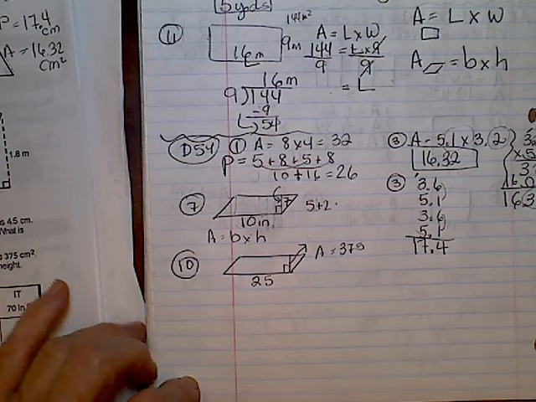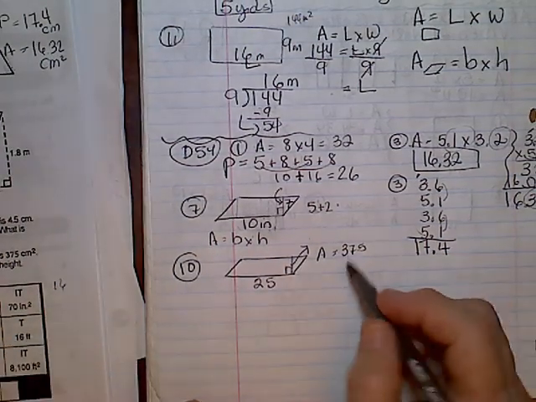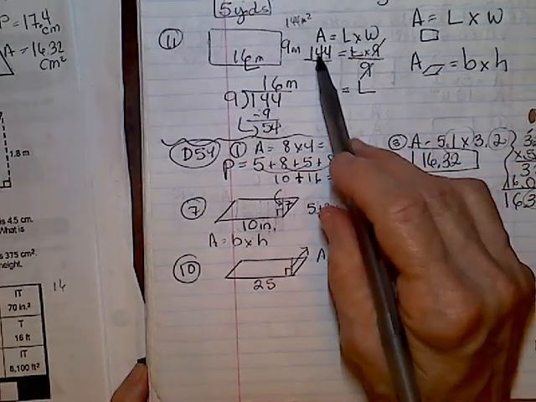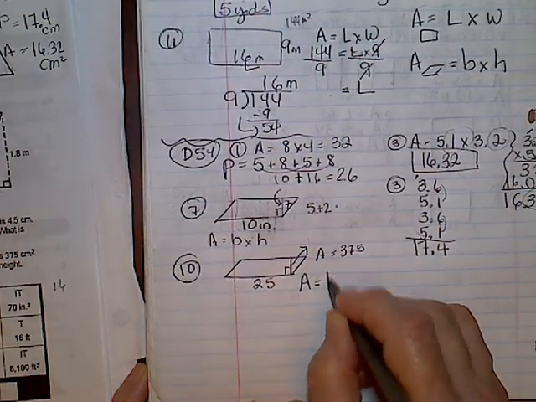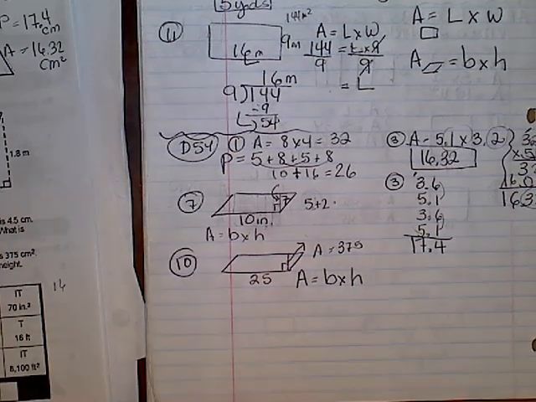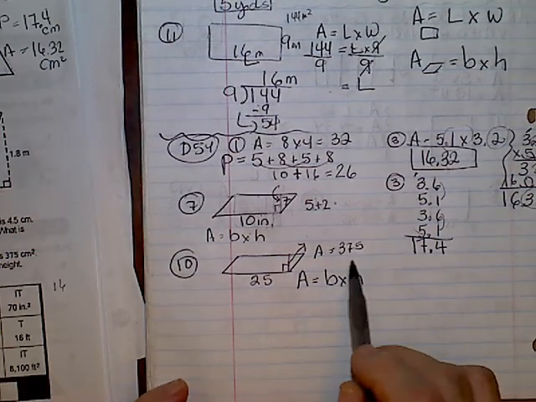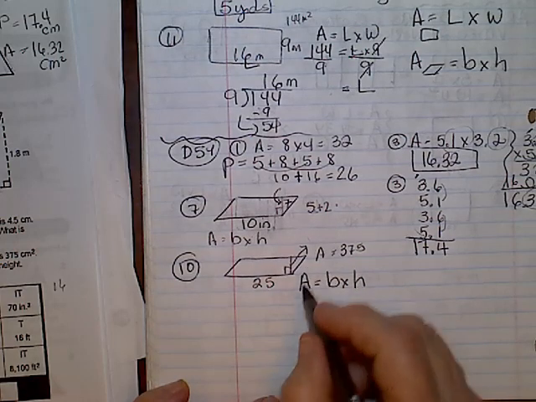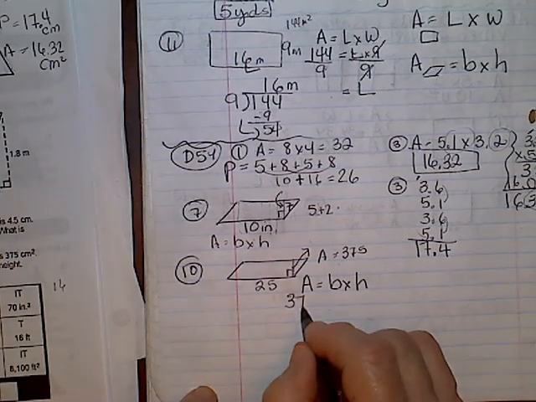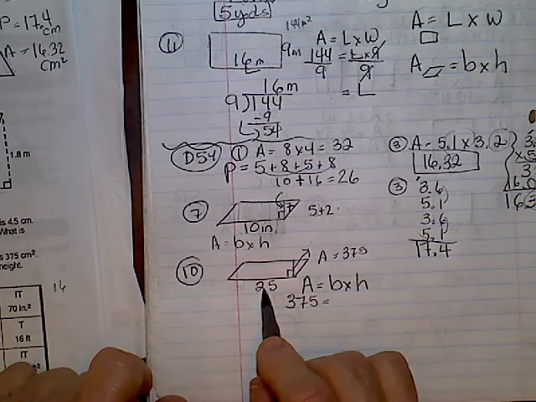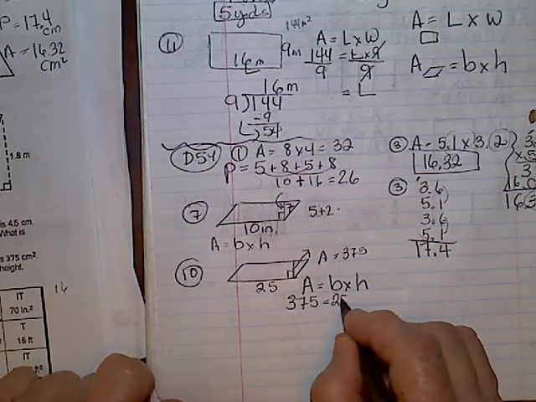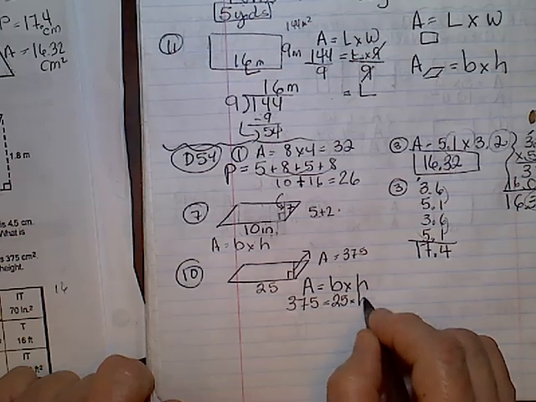You must write down the formula. I really want to see that formula. So again, it is very similar to this one up here, except we're working with base and height. So base times height. Write what you know. You know the area is 375. Do we know the base? Yes, the base is 25, times the height. We don't know the height. That is what we're calculating.